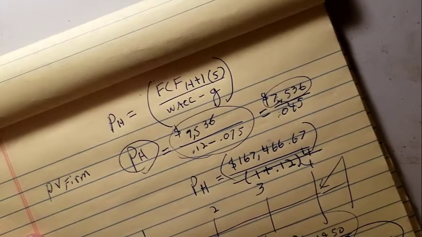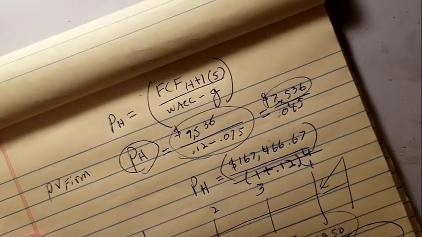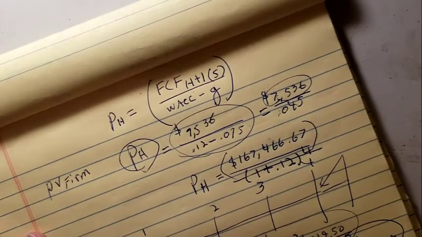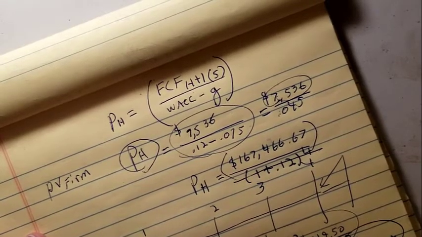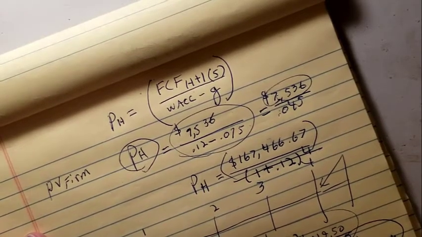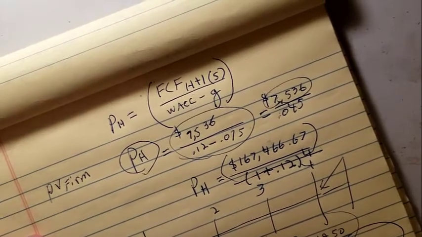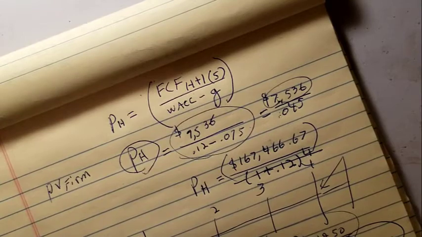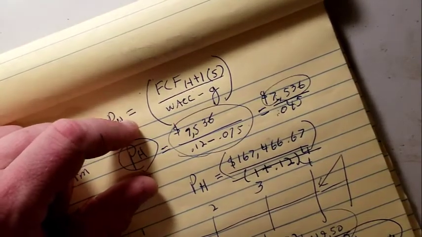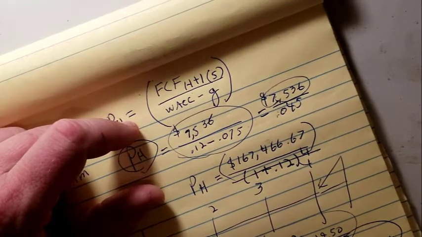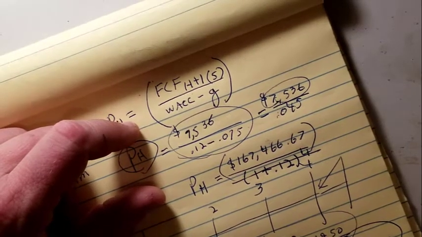Then we have the horizon value, or PH, and that is 167,466.67. Now, what you want to do is discount this one as well. So that will be 1.12 to the 4th as well.